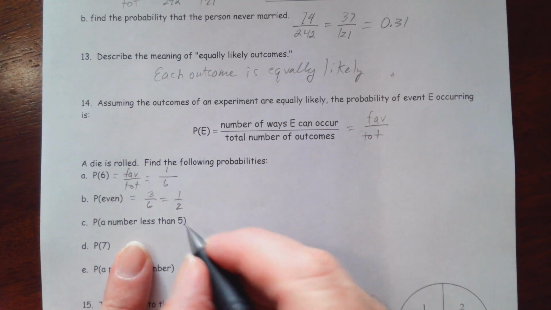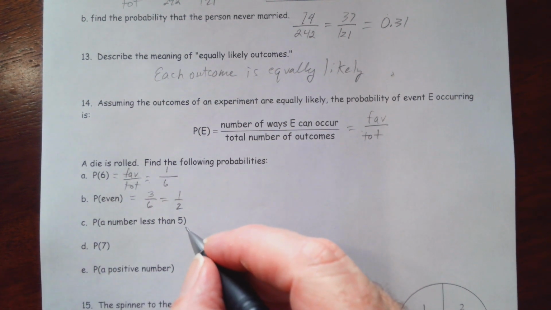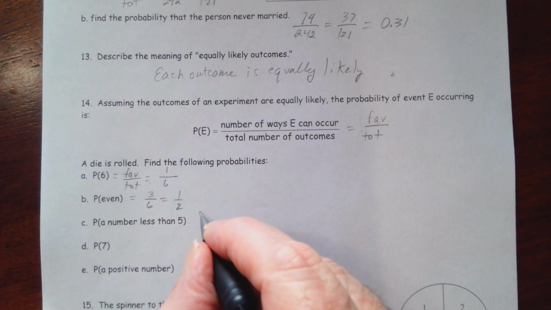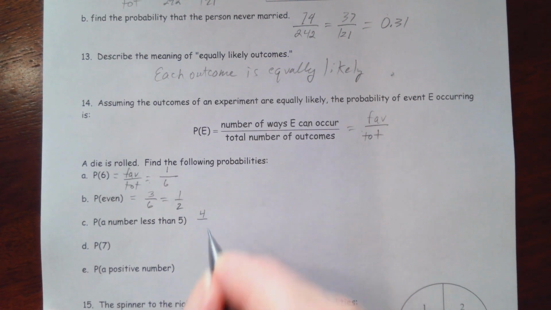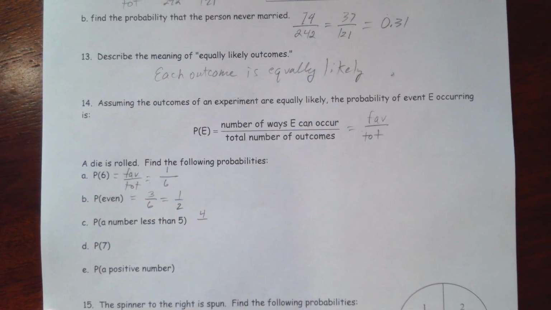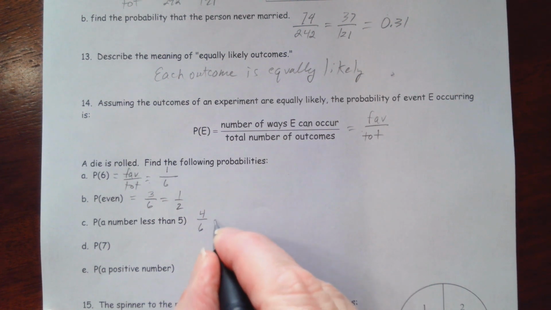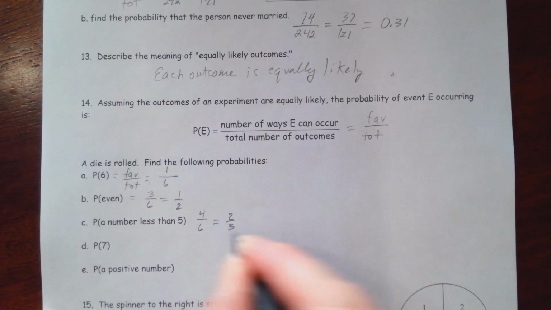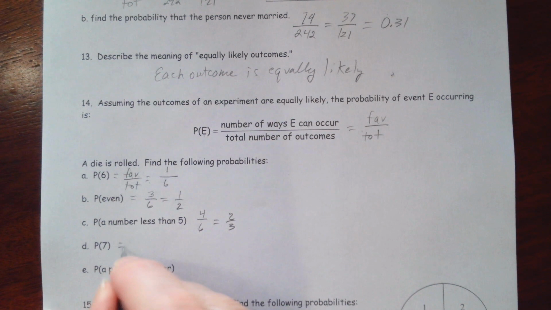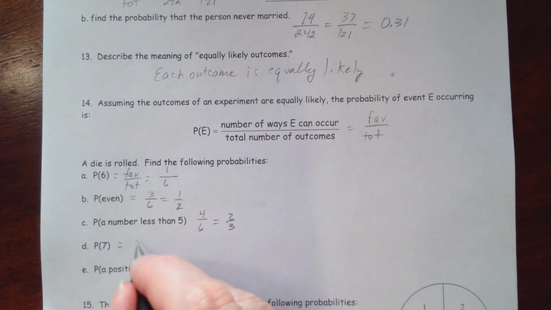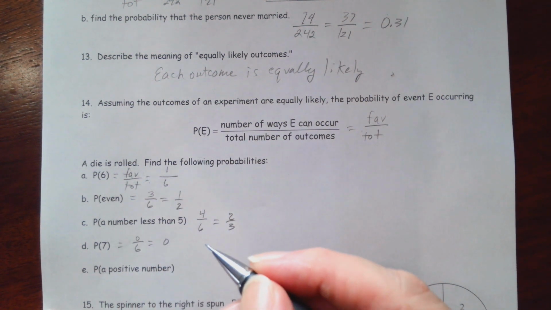Probability you get a number less than 5, well, that would be 4, 3, 2, 1, so there's 4 possible outcomes, or 4 favorable outcomes where you're getting a number less than 5 out of 6. So here we're going to get 2/3. Probability of getting a 7, it ain't going to happen. There's 0 7s for your 6 outcomes. 0 out of 6 is 0.